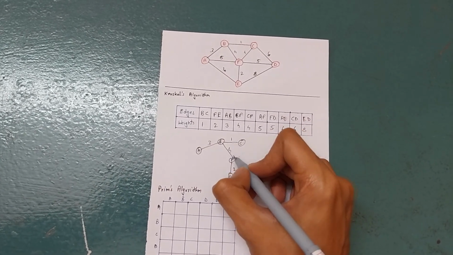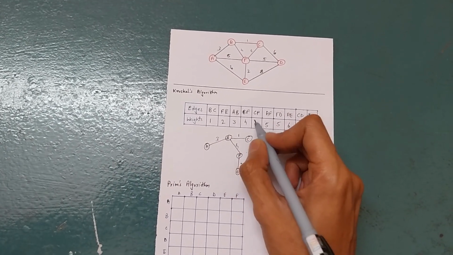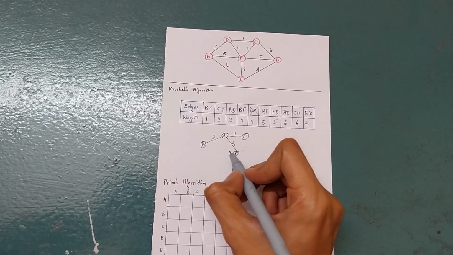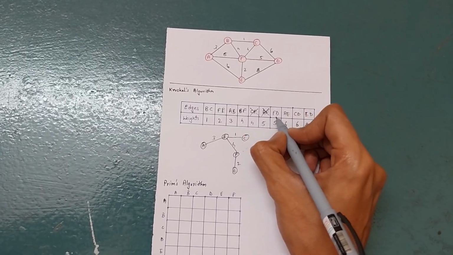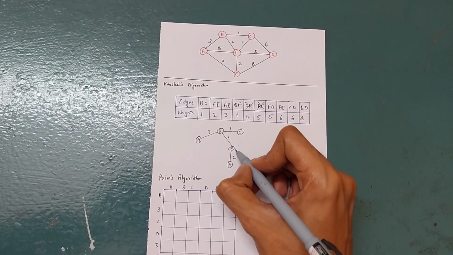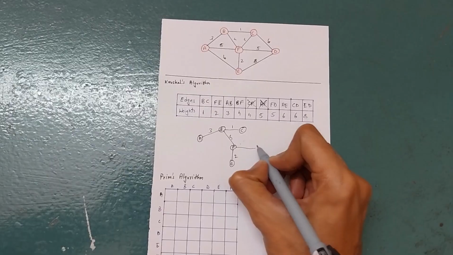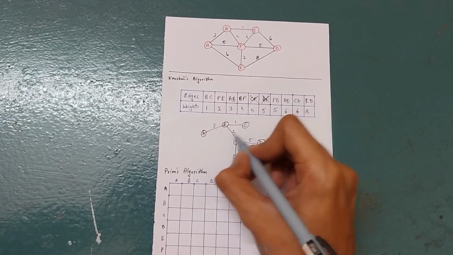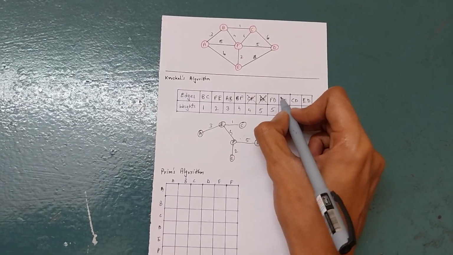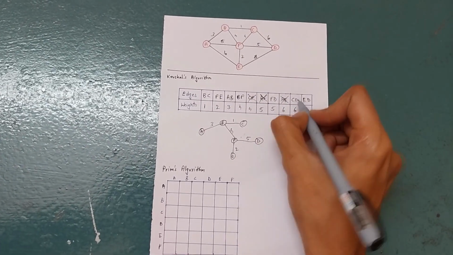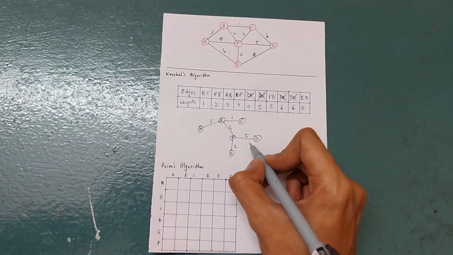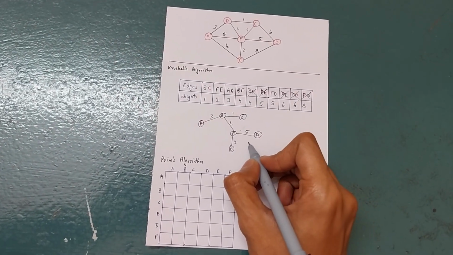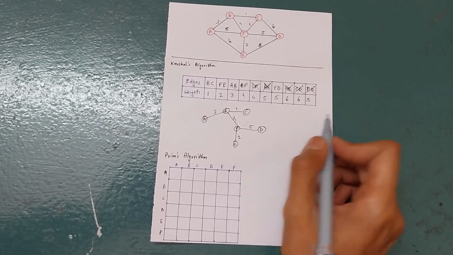CF I can't do, because if I do it will form a cycle. So leave this. Then AF. AF also will lead to a cycle. Leave this. Then FD. So F then D, it will be somewhere here, D, and the value is 5. Then AE, AE also leads to a cycle. Then CD, CD also leads to a cycle, and ED, ED also leads to a cycle. So leave these. So this is my final minimum spanning tree.